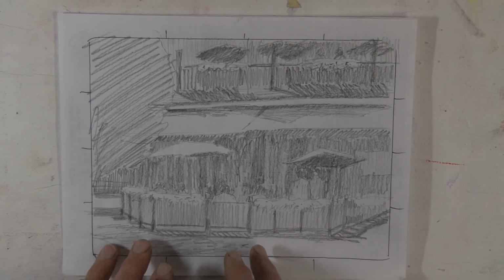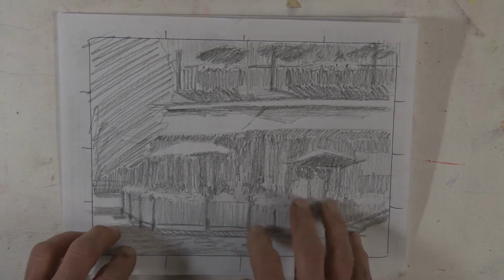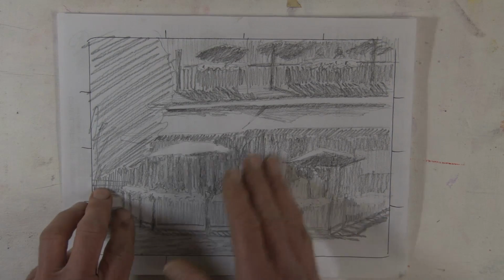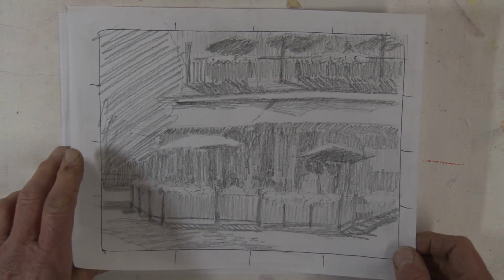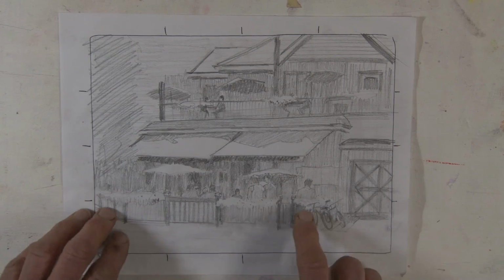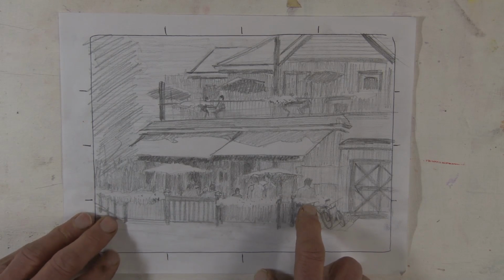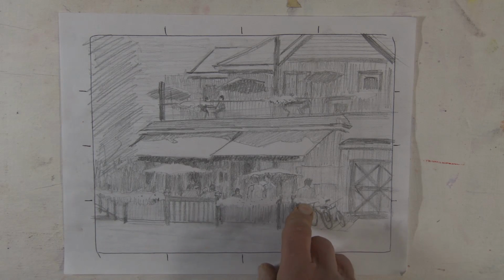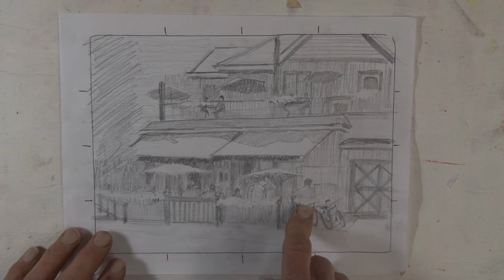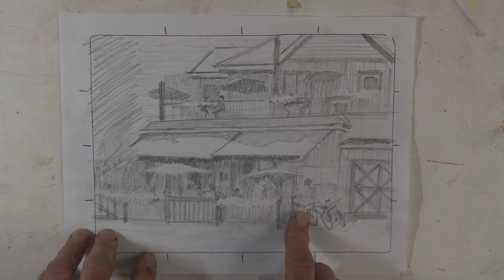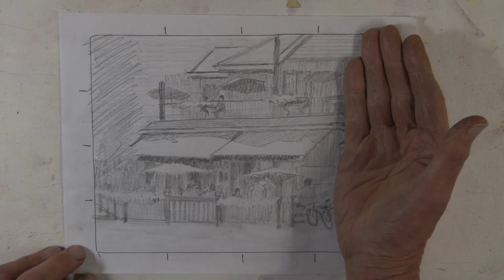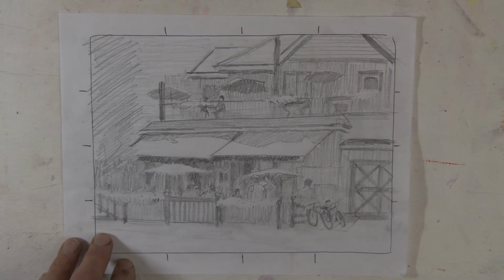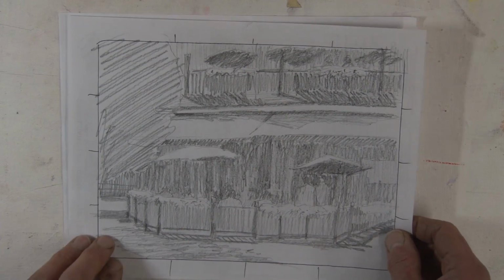But after looking at this, I decided it needed a little more context. I needed to show more of the scene. So I did value study number 3, which is between the other two. And this is the one I decided to go with. Even though, as you'll see when I get started with the painting, I did crop off a little bit of the right-hand side here. Any of these studies could work very well for a painting.